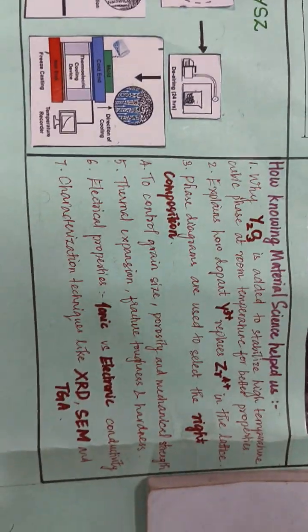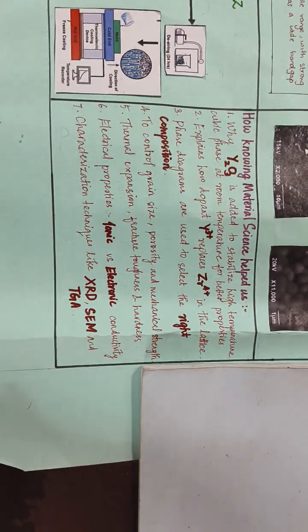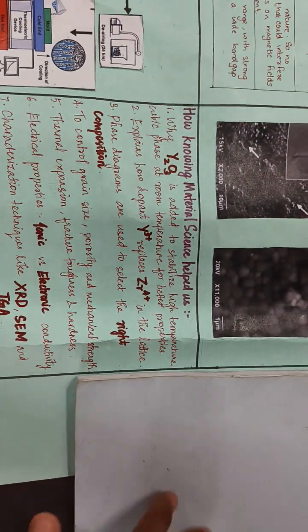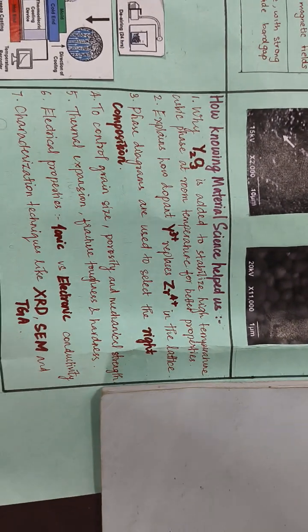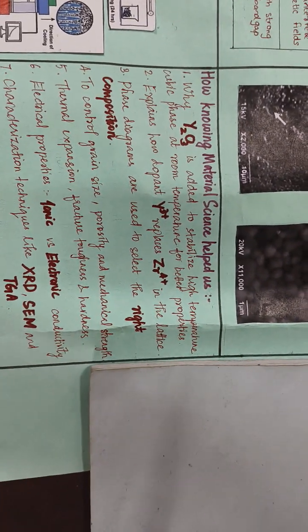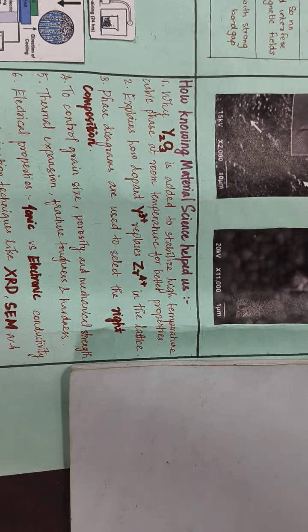So, how did material science help us in making this material, in our research for this material? So we understand why Y2O3 is added to stabilize the high temperature cubic phase at room temperature for better properties. We also got to know why dopant Y3+ replaces Zr4+ in the lattice.